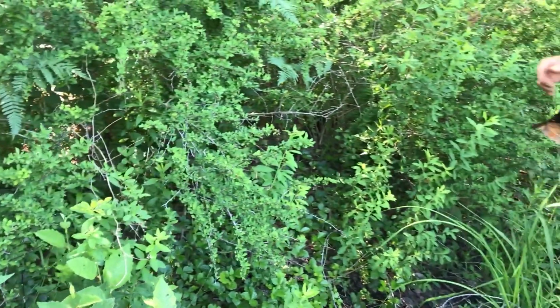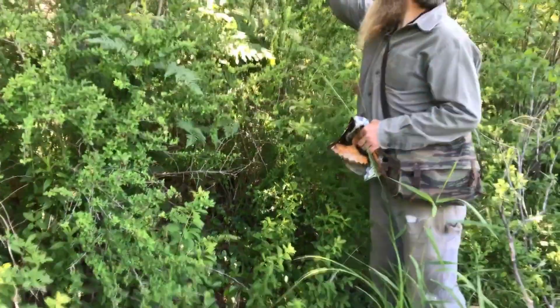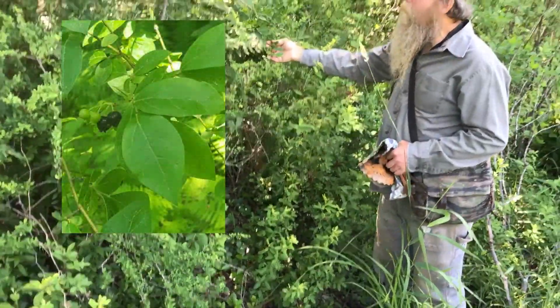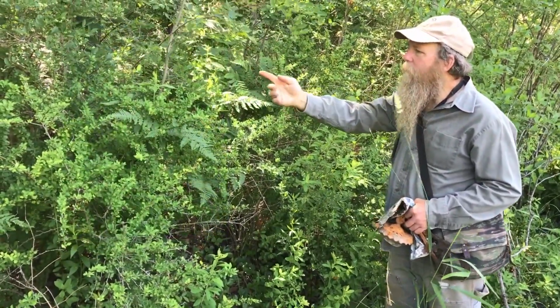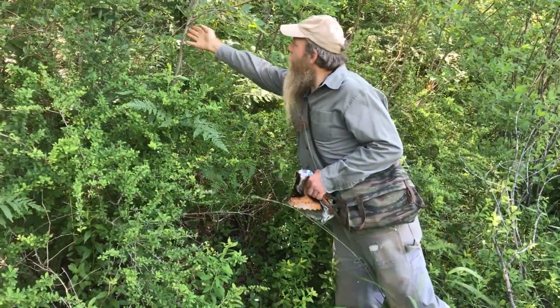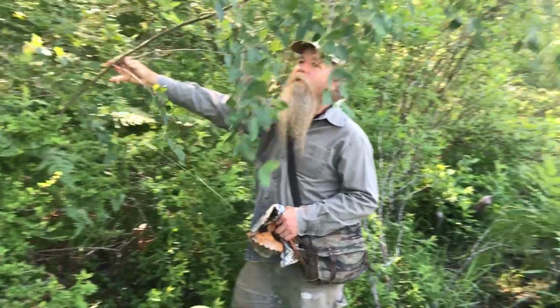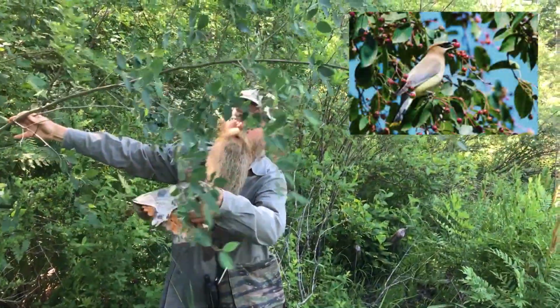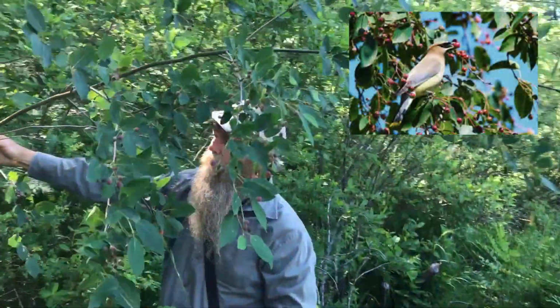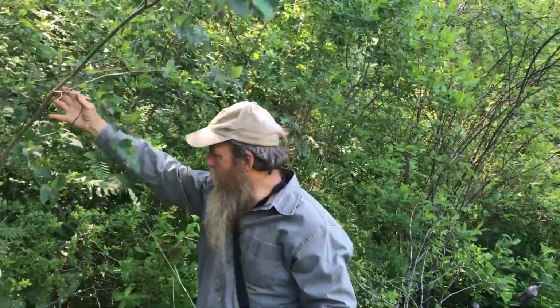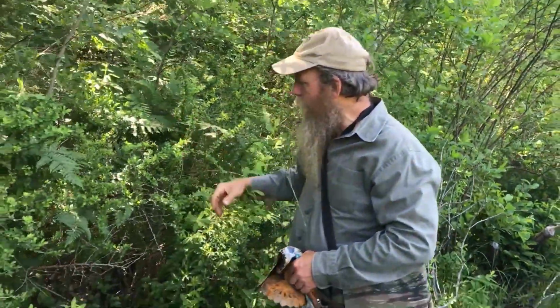And we're on the edge of a beaver pond. We've got high bush blueberries here on all sides. We've got a shad bush or serviceberries with some berries here. That could influence that, certainly could if it's younger.